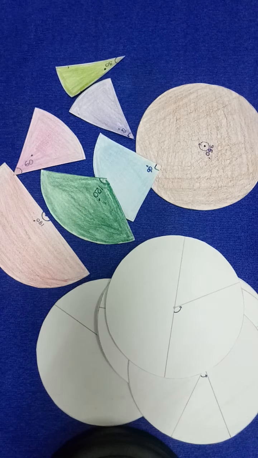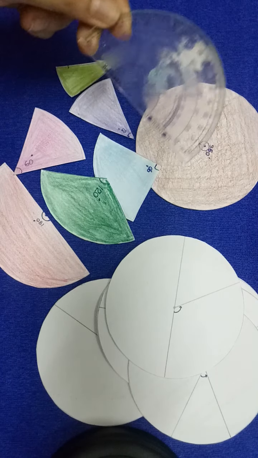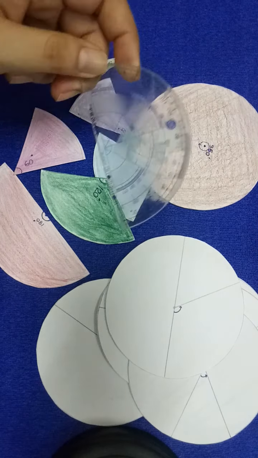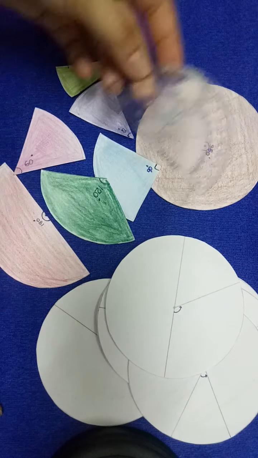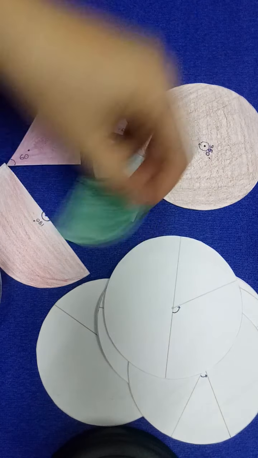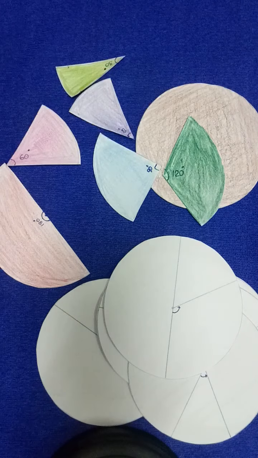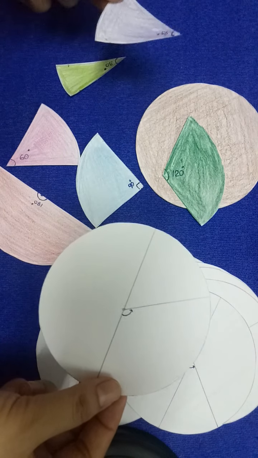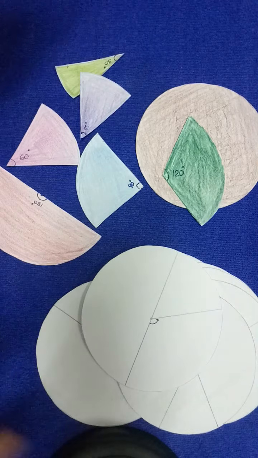Okay, for the activity we will find the angles. We measure with this protractor. I already measured in here, so we will measure the angle in the circle and find out which part is which.